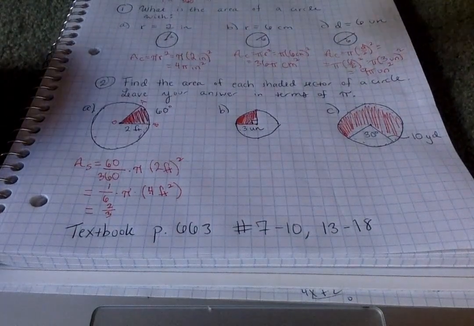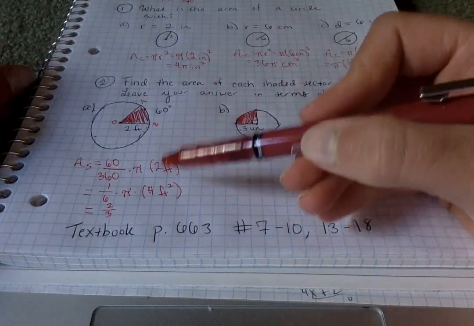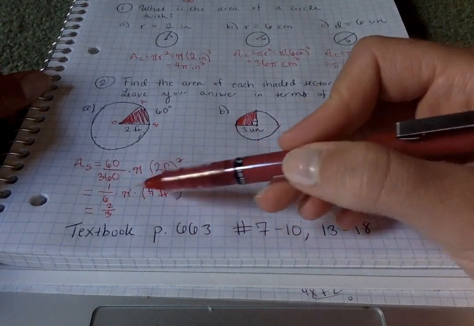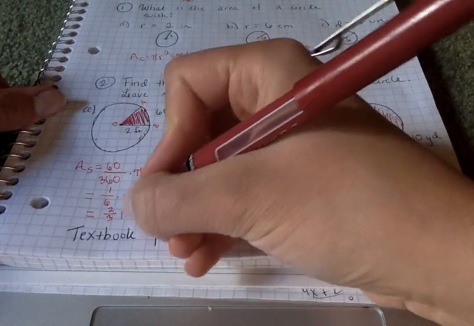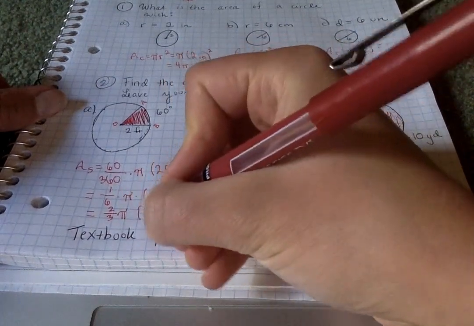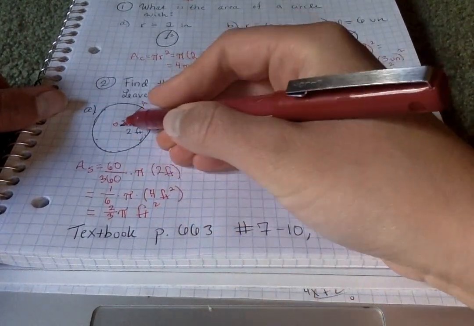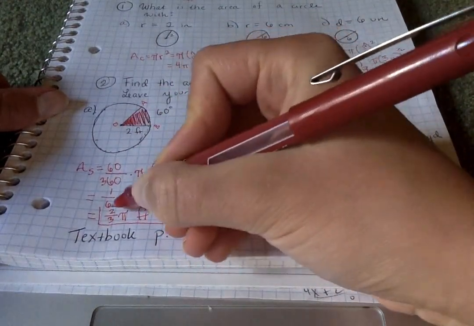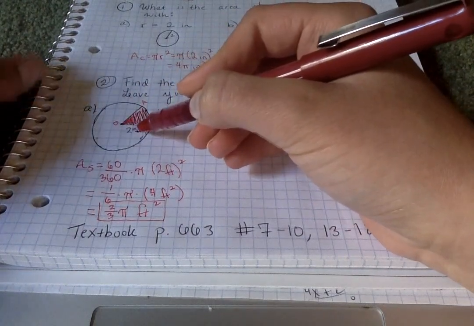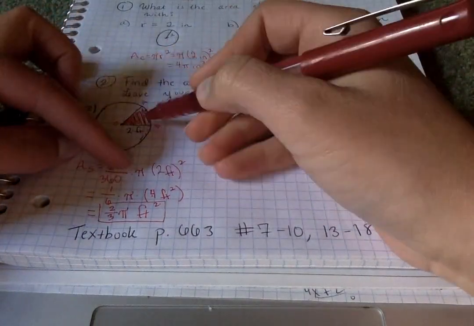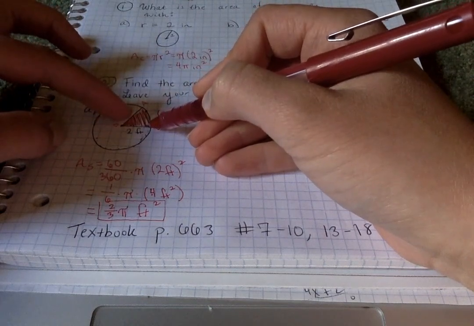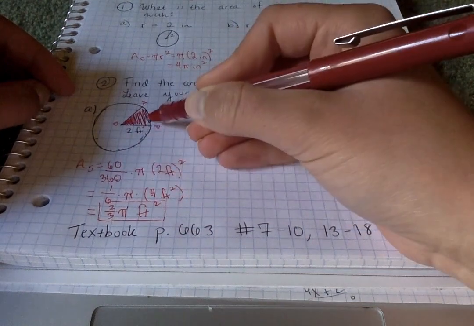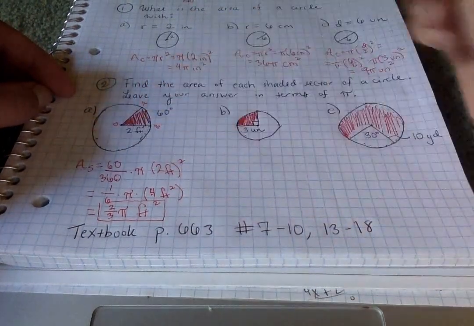All right, sorry, that got cut out for a second. So 4 feet squared over 6, that's 4 divided by 6. Well, we can divide both by 2. That gives me 2 over 3. I keep my pi here, and then I bring down my feet squared. So the area of this little sector is 2/3 pi feet squared. We did that by finding the area of the full circle, which would have been pi times 2 feet squared. But then we're just looking at 1/6 of the circle because it's 60 degrees, and the whole circle is 360 degrees. So we take that as a ratio to find 1/6 the area of the full circle.